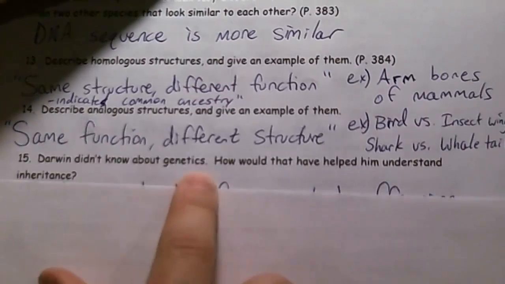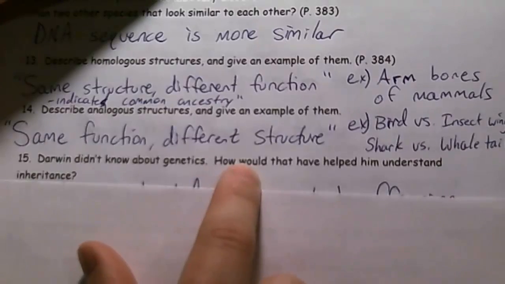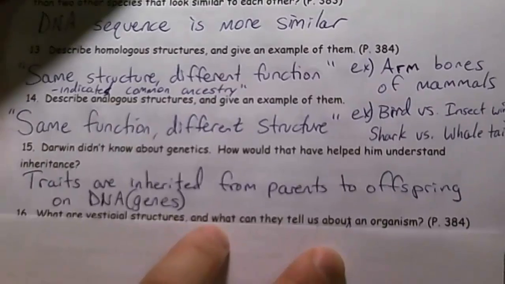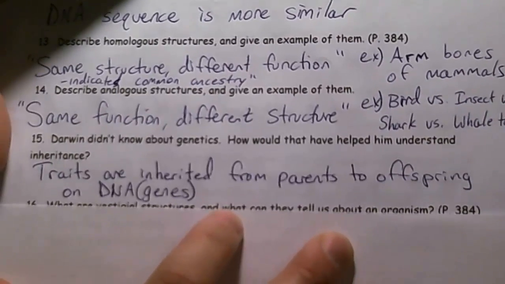Darwin didn't know about genetics. How would that have helped him understand inheritance? Well, traits are inherited from parents to offspring on DNA, or genes.